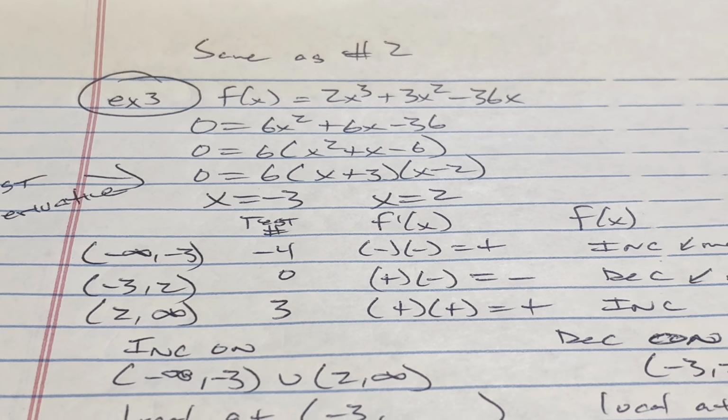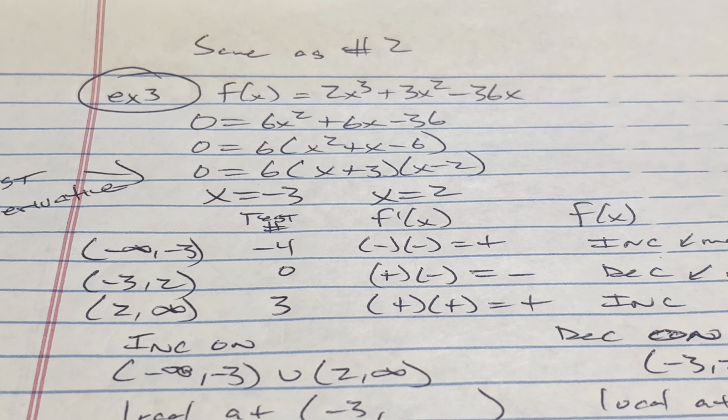All right, so you have 2x to the third plus 3x squared minus 36x. So 0 is equal to 6x squared plus 6x minus 36. Factor out the 6. Just leave it on the outside. Don't divide everything. Just factor out, especially if it's a negative. And then I can factor that easily to be x plus 3, x minus 2. Cover-up method gives me 2 critical numbers this time, -3 and 2.